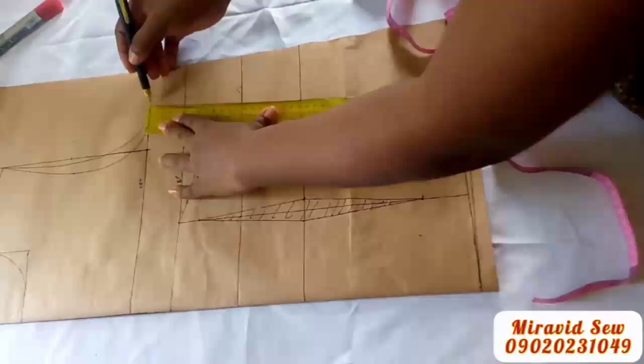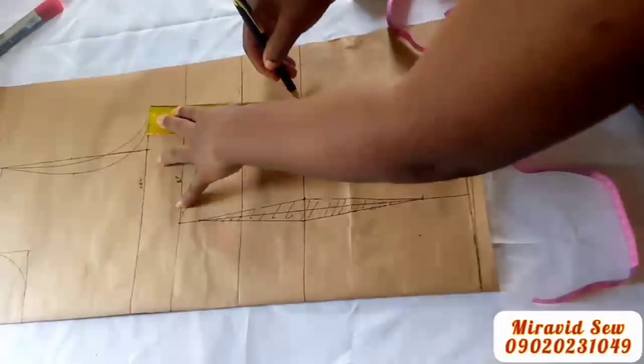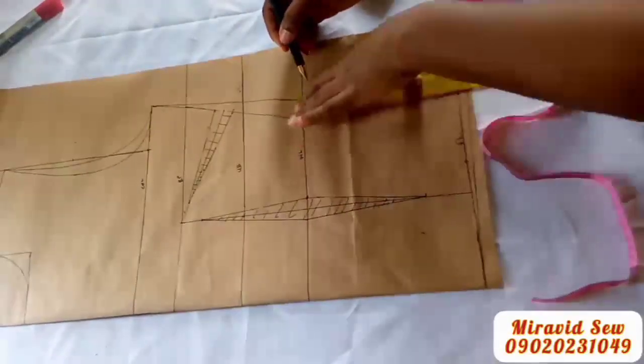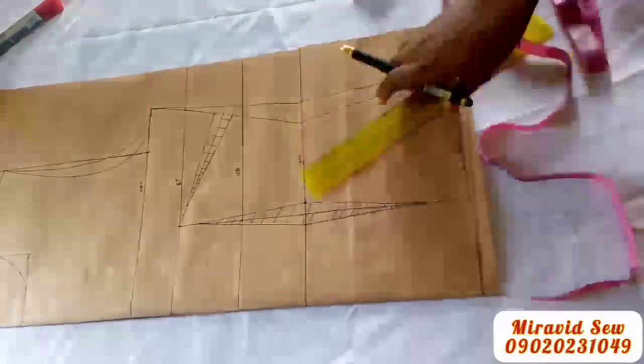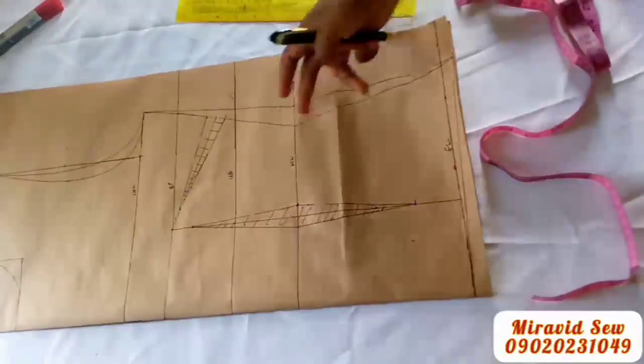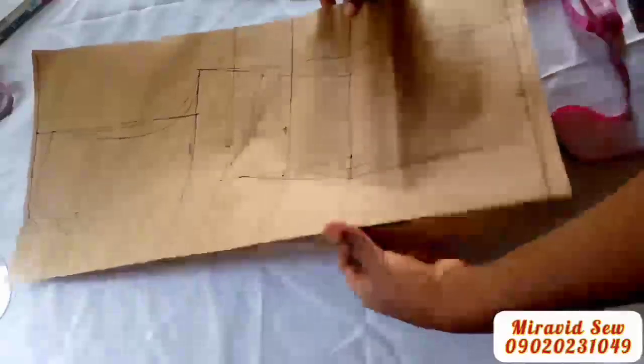So if you observe carefully, you see that I'm still maintaining my bust measurement, and then I'll pass through the new waistline measurement, and then I'm still maintaining my full length measurement. So the only alteration we have here is the waistline.